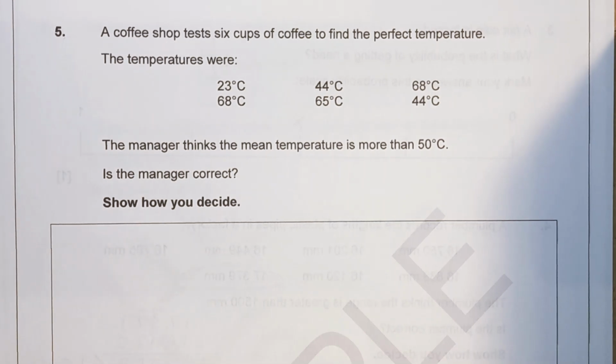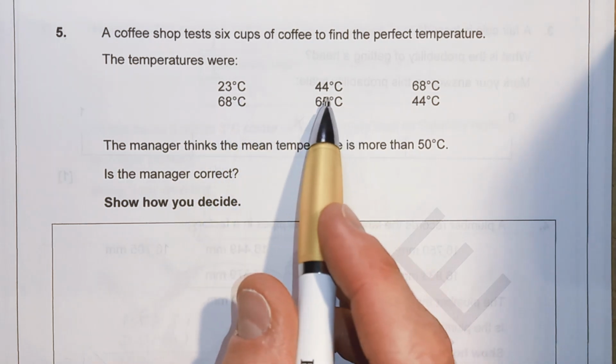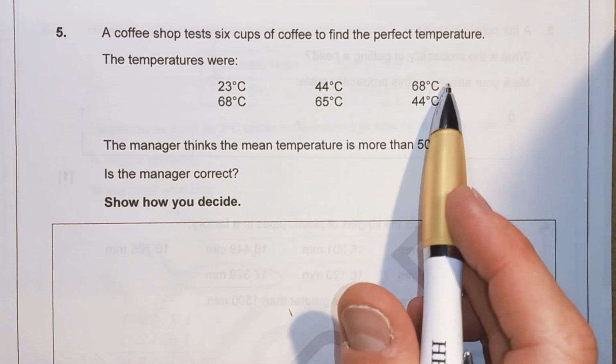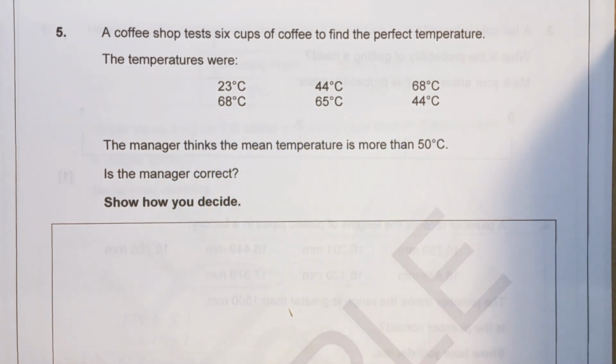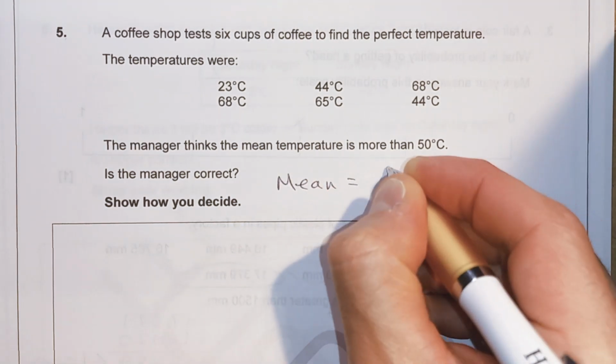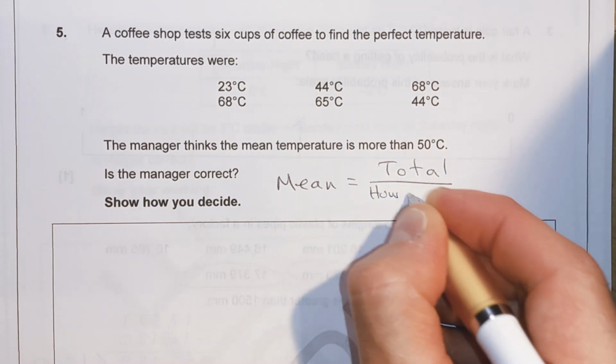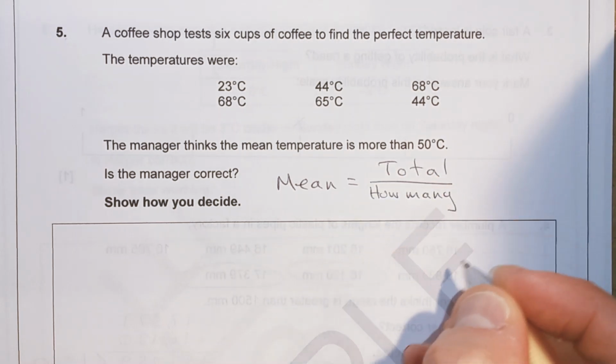Question 5. A coffee shop tests 6 cups of coffee to find the perfect temperature. The temperatures were 23 degrees Celsius, 44 degrees Celsius, 68, 68, 65 and 44. The manager thinks the mean temperature is more than 50 degrees Celsius. Is the manager correct? Show how you decide. Well, to work out the mean, we need the total, and then we divide that by how many we've got.